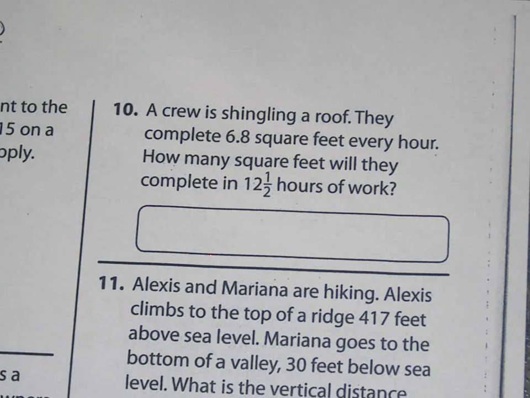Sweet, we're live. Question number 10. A crew is shingling a roof. They complete 6.8 square feet every hour. How many square feet will they complete in 12 and a half hours?